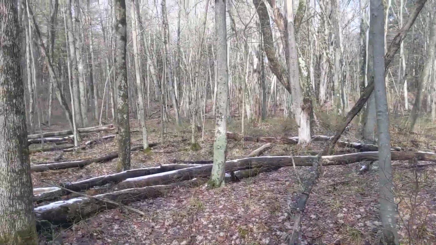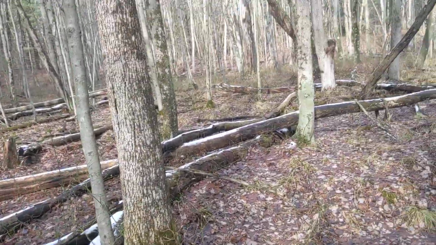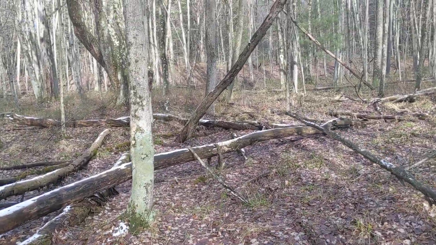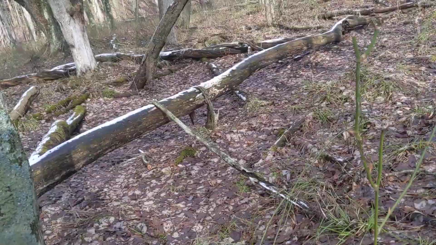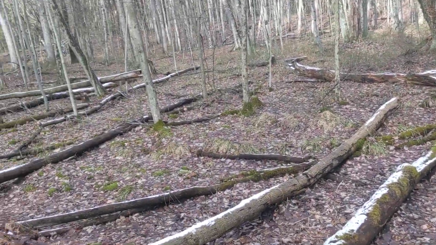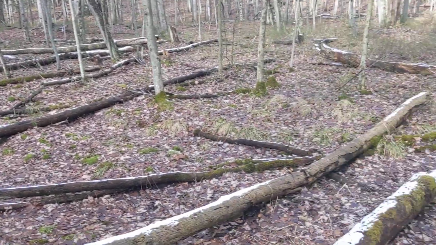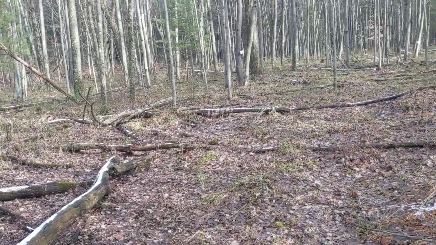So here we're coming up on the back edge of the property. That's me being tripped by the smilax. And so this is that drain I talked about.